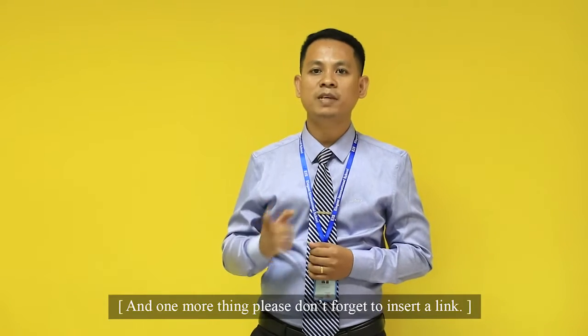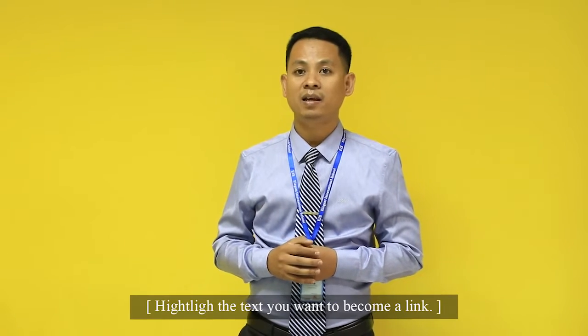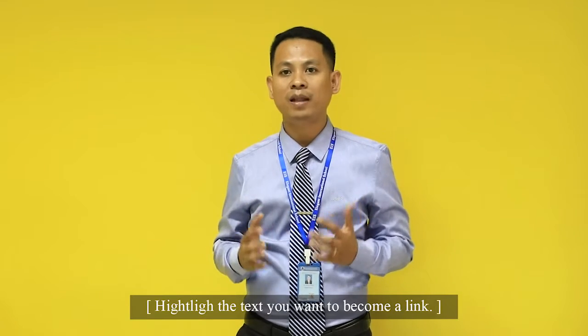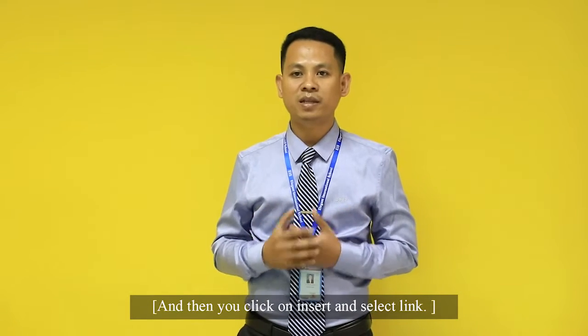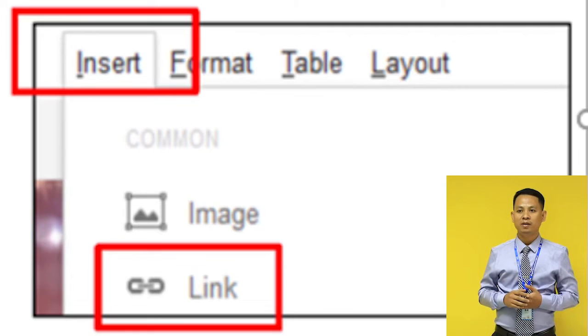And one more thing, please don't forget to insert a link. Highlight the text that you want to become a link, and then you click on insert and select link. You see the icon. We have the 4 tools, and the first thing is insert, and then format, tables, and layout. Yes, and then click on link.